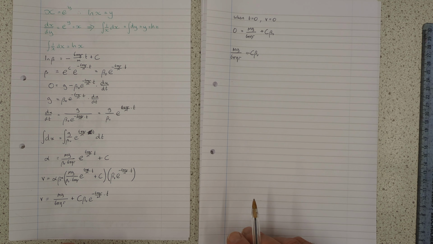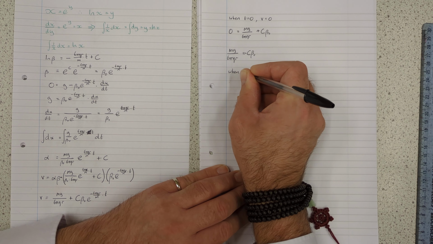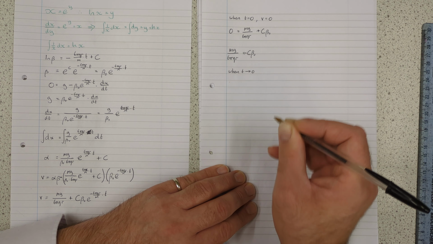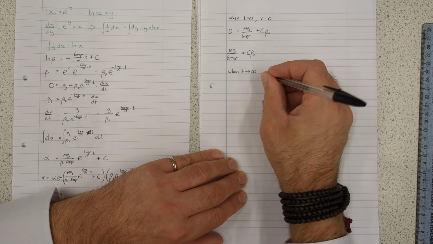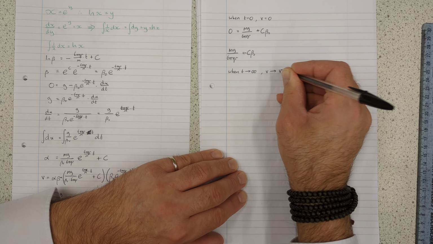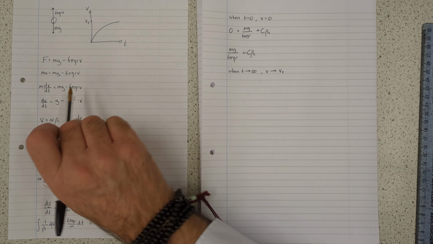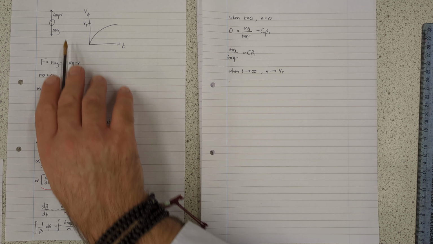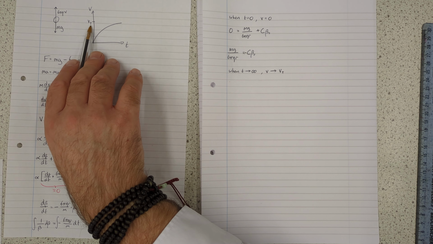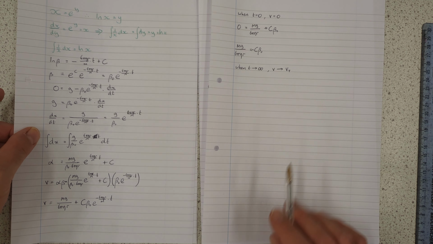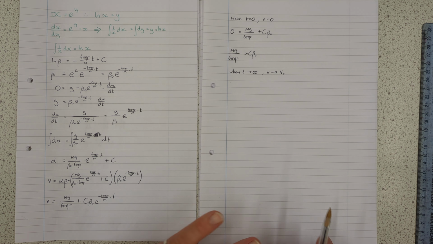Well, now what? Now let's look at a second case. Let's look at the case when t approaches infinity. As t approaches infinity, what we want is the velocity to approach the terminal velocity, whatever that is. So we can solve what the terminal velocity is by going back to here and remembering that 6 pi eta r vt equals mg when we have our terminal velocity. That's not a big deal. We can solve that later if we want to. But this should be true.